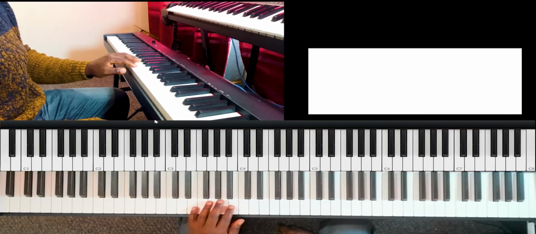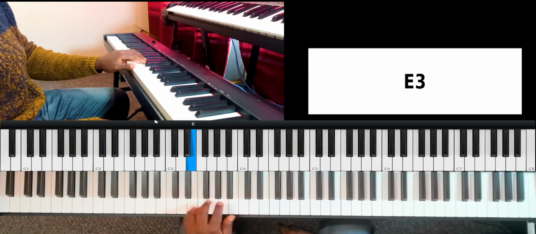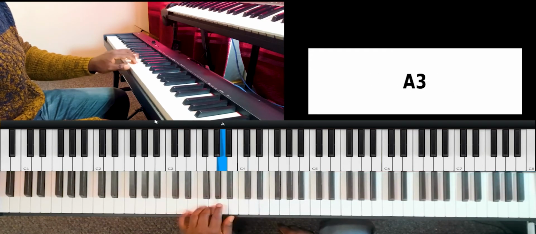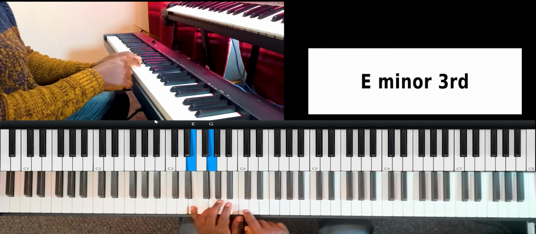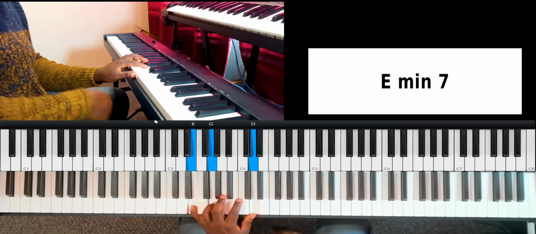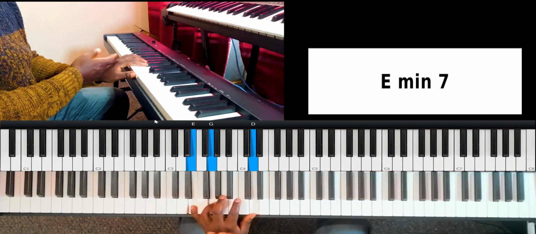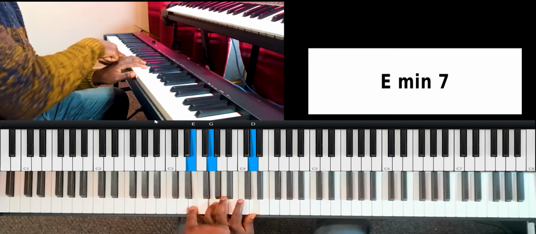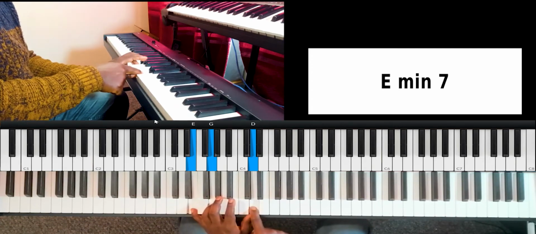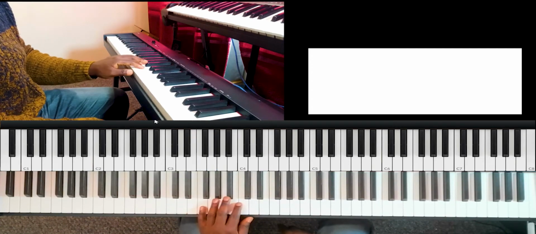Now let's go to mode 3. Let's look at 1, 2, 3, 4, 5, 6, 7. What kind of chord is this? This is also a minor 7th chord. So the Phrygian will also give you a minor 7th chord because there's a minor 3rd here and then a dominant 7th here. Now let's go to mode 4.